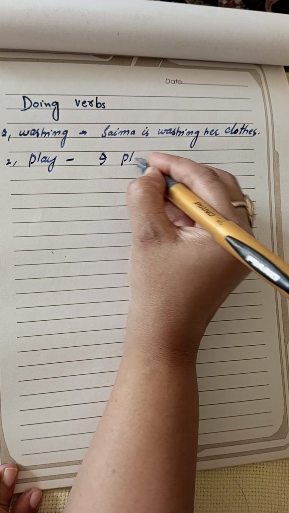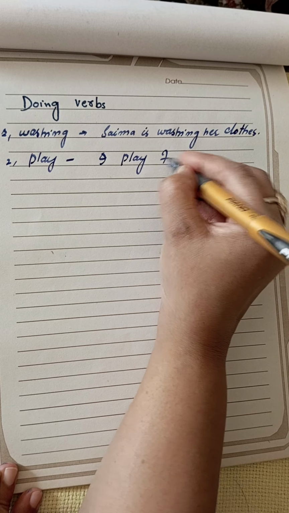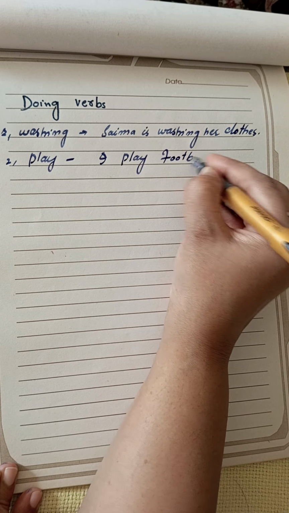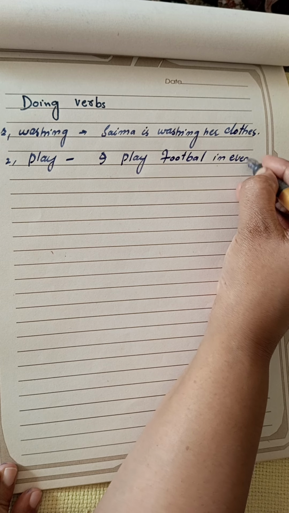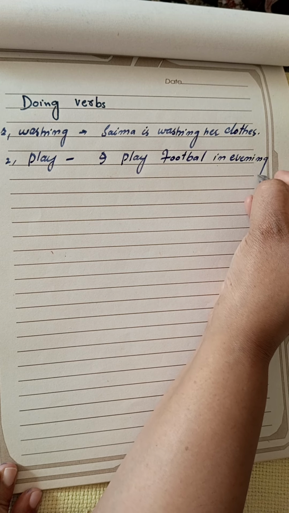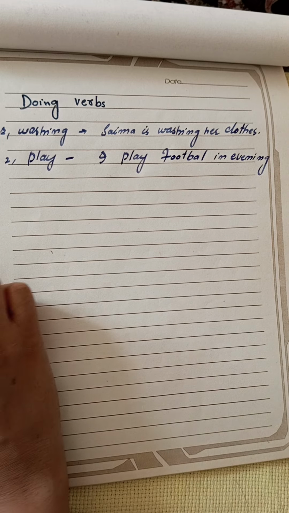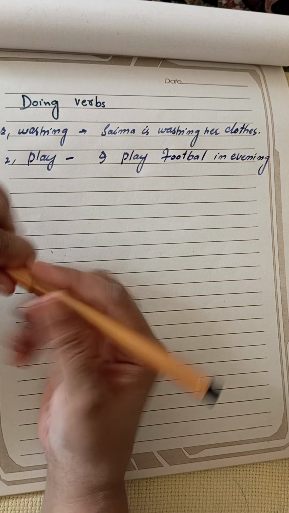I play football in the evening. Okay, this is the doing verbs. So next is having verbs.